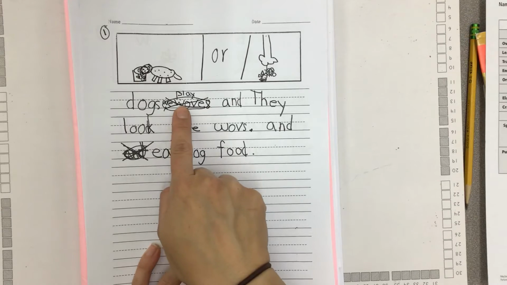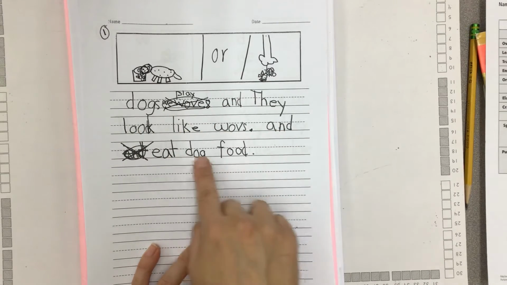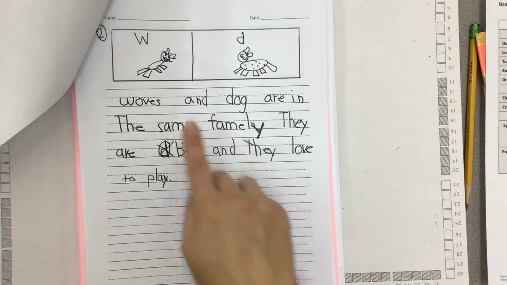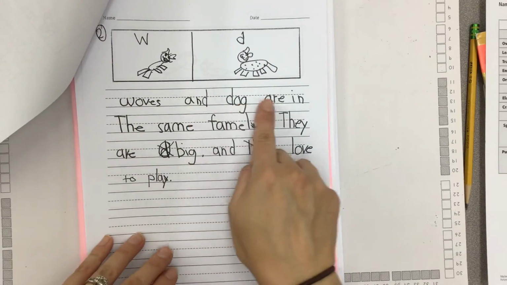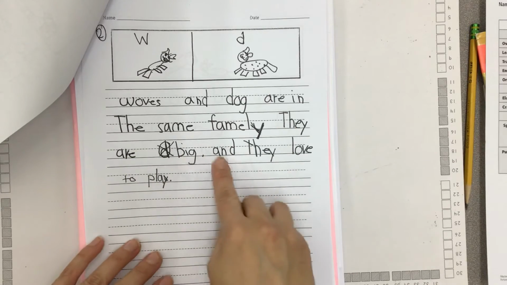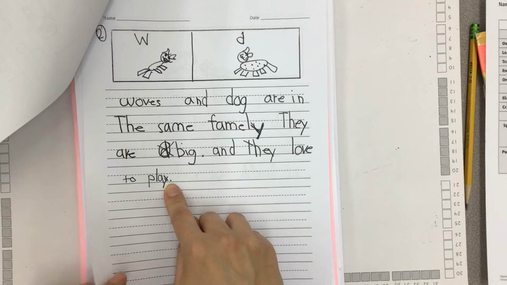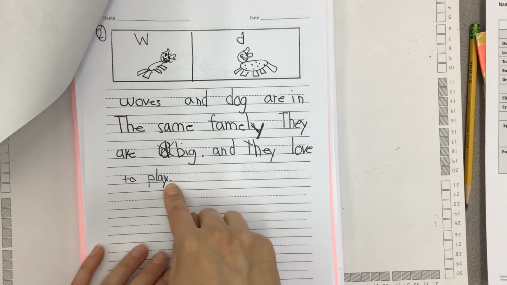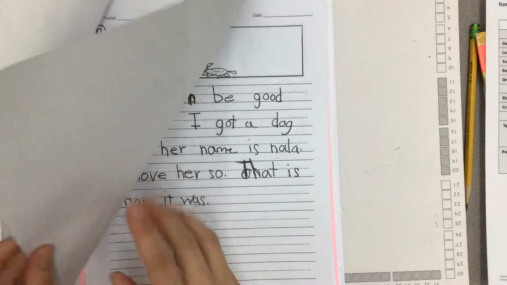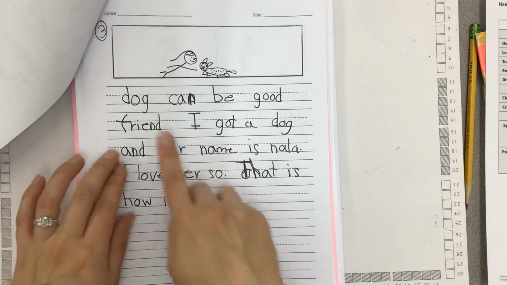Dogs play, and they look like wolves and eat dog food. Wolves and dogs are in the same family. They are big and they love to play. Can you tell what she's teaching you about yet? I think dogs and how they're similar to wolves. I don't know if they're going to, oh, I just see dogs on here, so maybe it's just dogs.